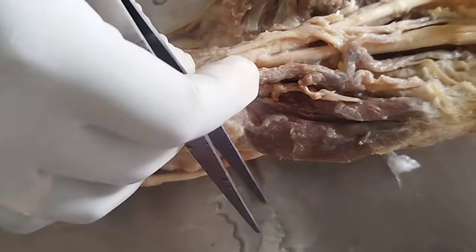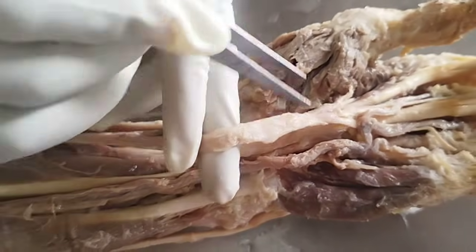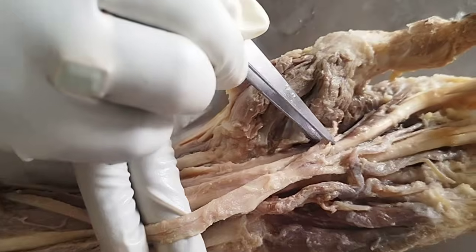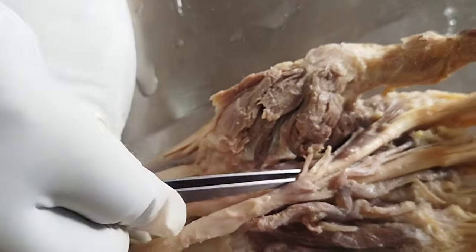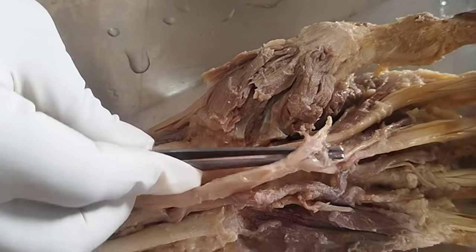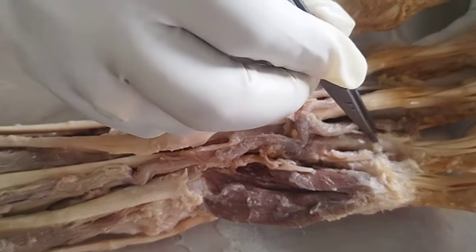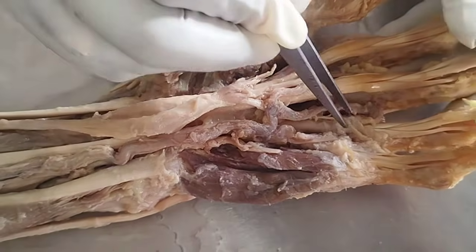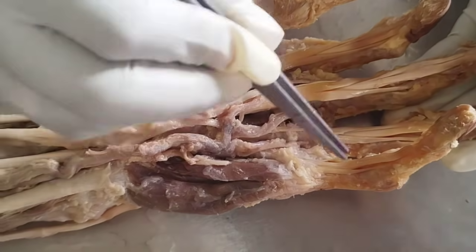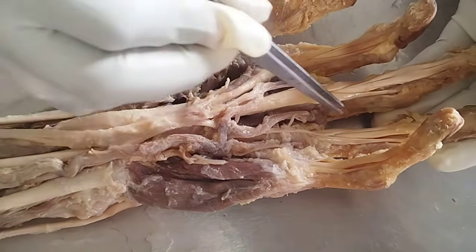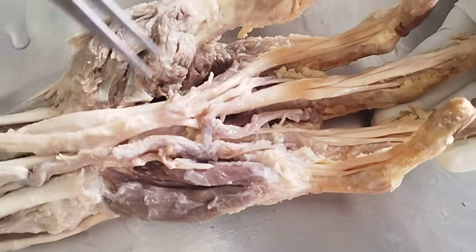Next, in the hand region, this is the median nerve. See how the median nerve supplies. These are the thenar branches, 3 branches, and the distal branches. It supplies up to here, half of the ring finger. The remaining 2 fingers are supplied by the ulnar nerve, up to the lateral side of the ring finger. This is supplied by the median nerve.